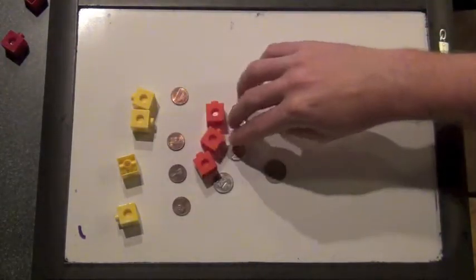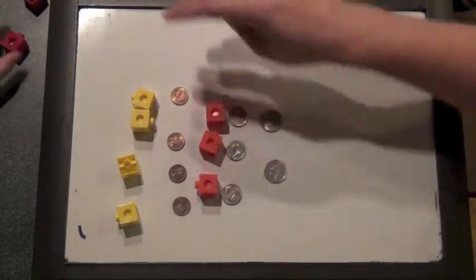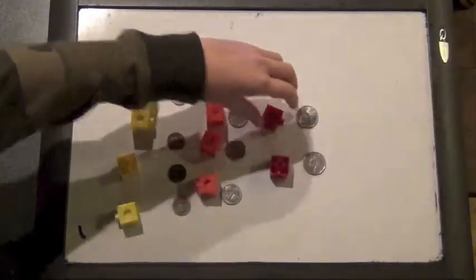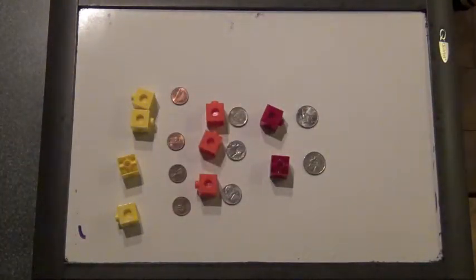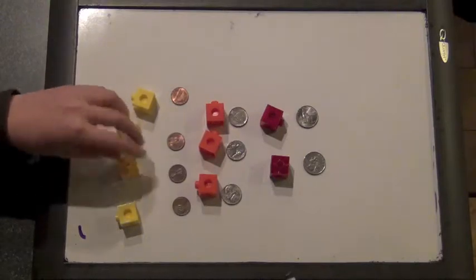So in our snap cubes, we could say the yellows represent the pennies, the oranges represent the nickels, and the reds represent the quarters. But you can't have 0 here, so we just subtract 1. Ignoring the constraint first, how many can I make? Well, 60. Why is it 60? Because it's the same problem.